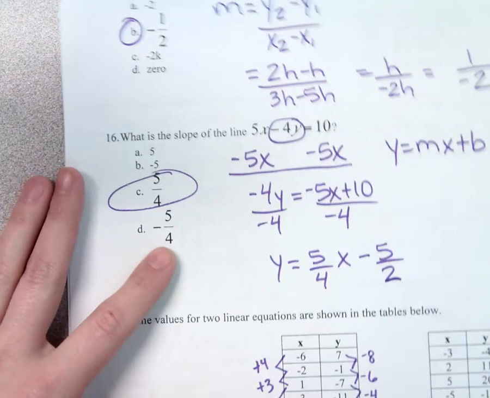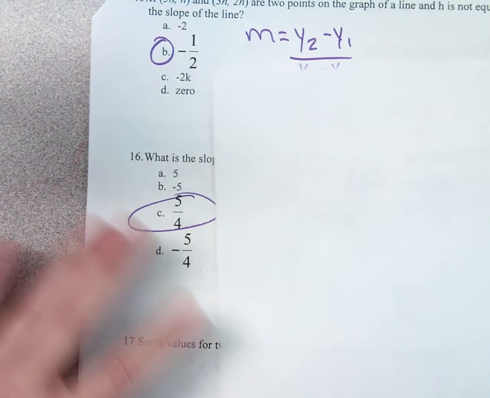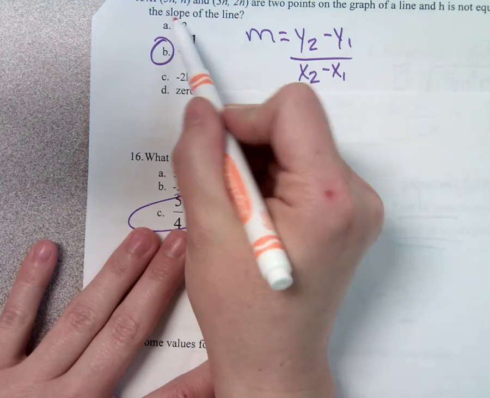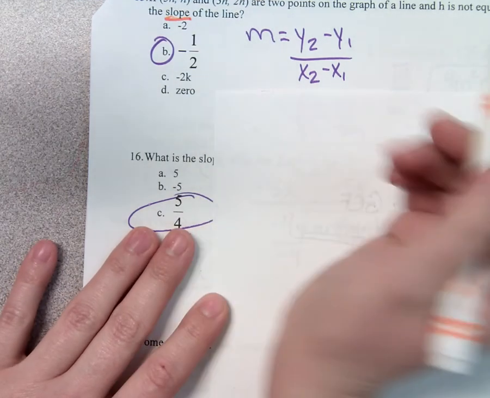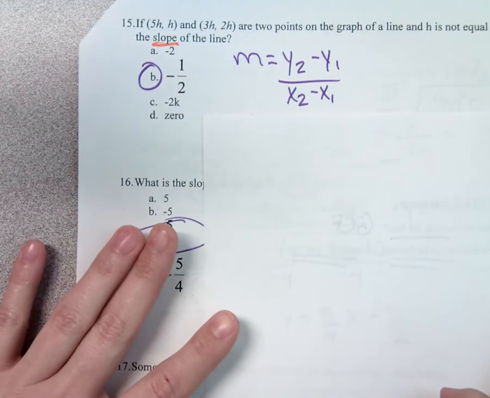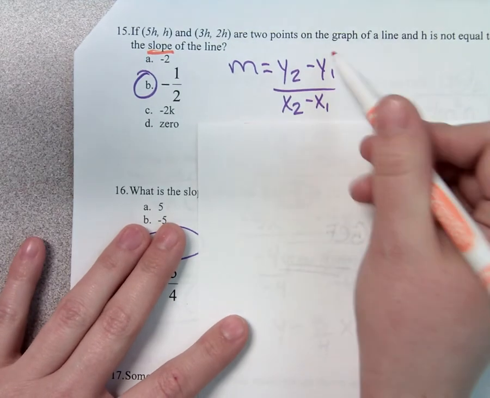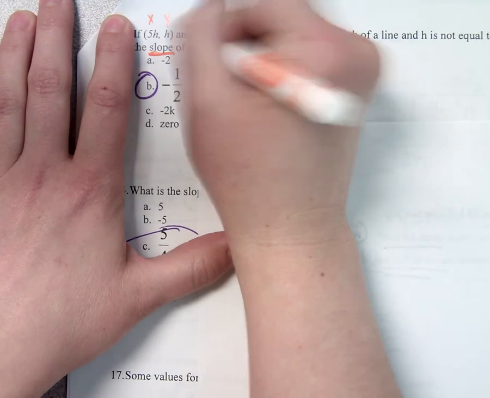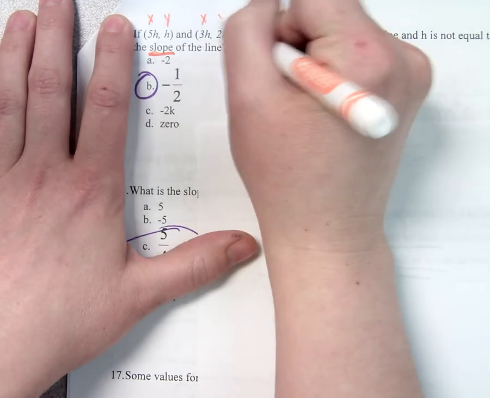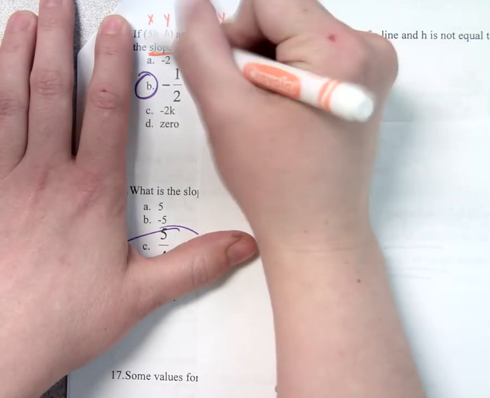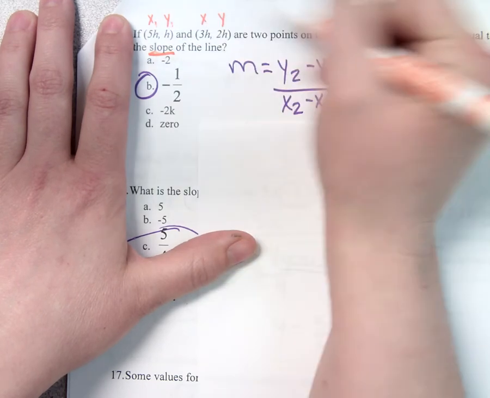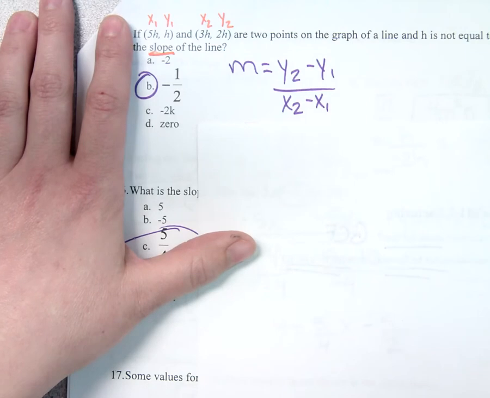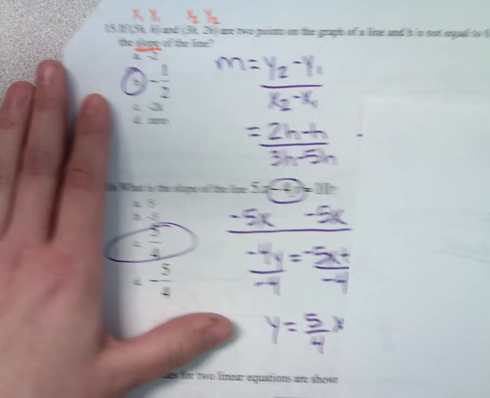Okay, flipping the page. Number 15. It asks for the slope, and it gives me 2 points. So I know anytime I'm given 2 points and I want to know the slope, this is the formula that I would use. This is the x-coordinate, this is the y-coordinate, this is the x-coordinate, that's the y-coordinate. Since this is my first ordered pair, that's x1, y1, and since this is the second ordered pair, this is x2, y2.